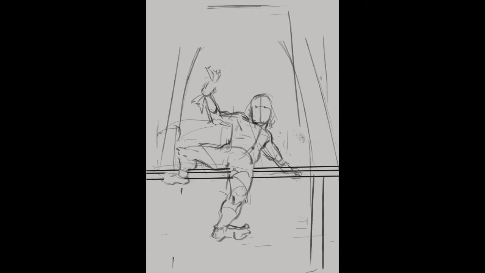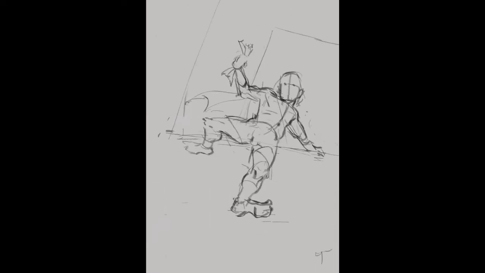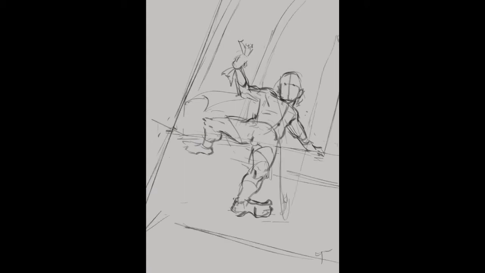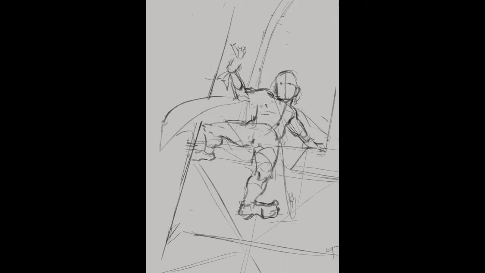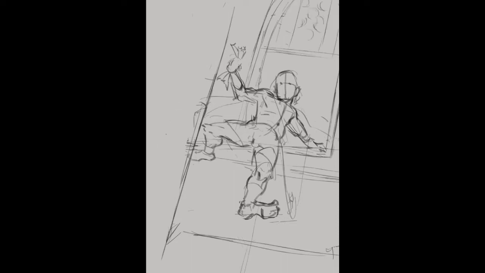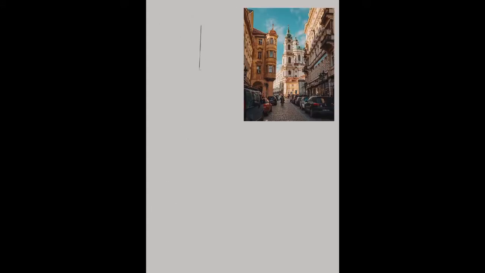I didn't really make any thumbnails or figure out what the composition was. You can see me kind of playing around with it right now, but I didn't really dive into it as much as I should have. So yeah, it did go out of hand a bit and out of control.